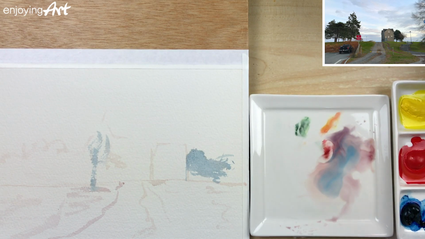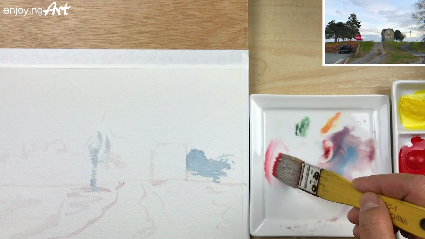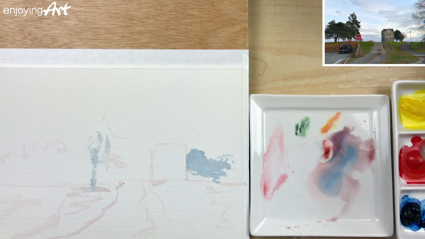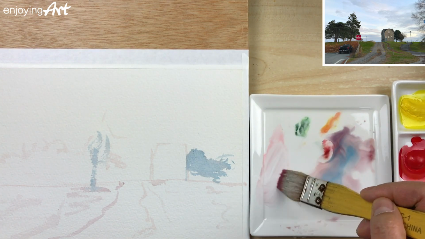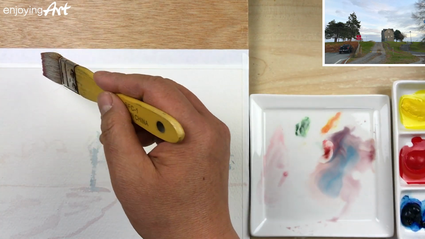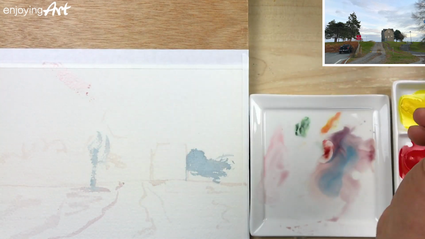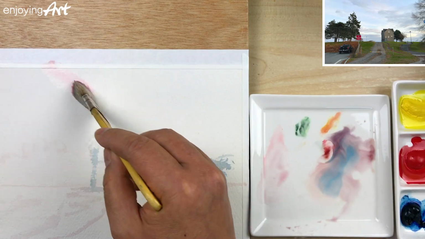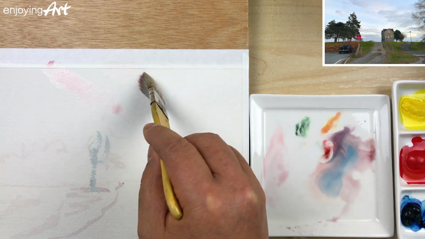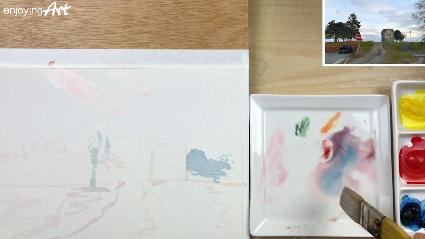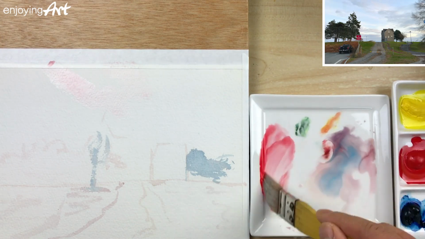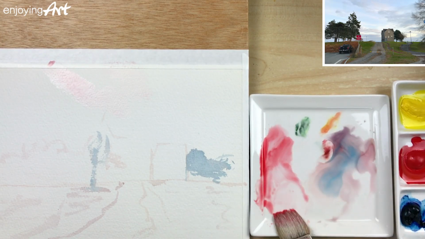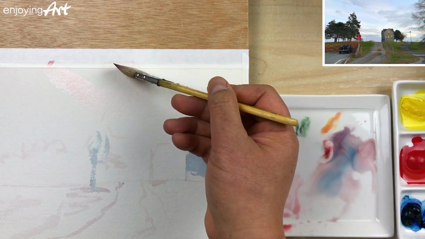I'm going to paint the first color as a little bit red. Just a little red with a little bit blue. Like that. I'm going to paint it in. I can paint the entire paper if I want. Just see.